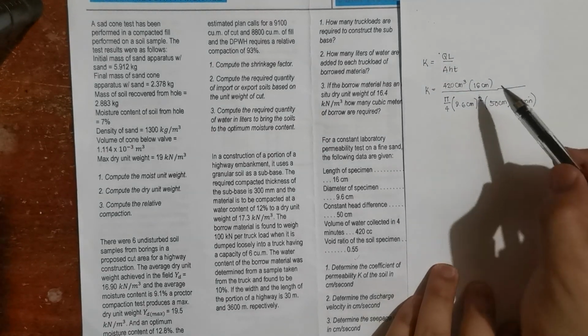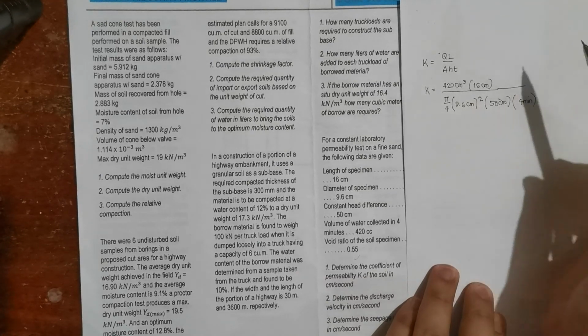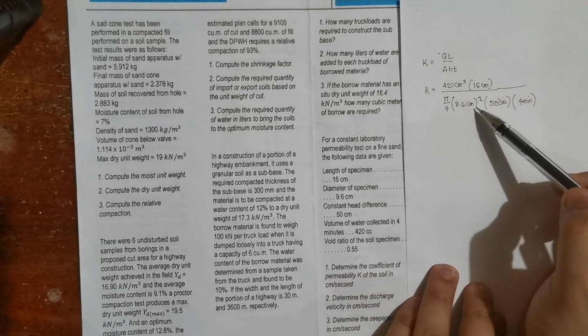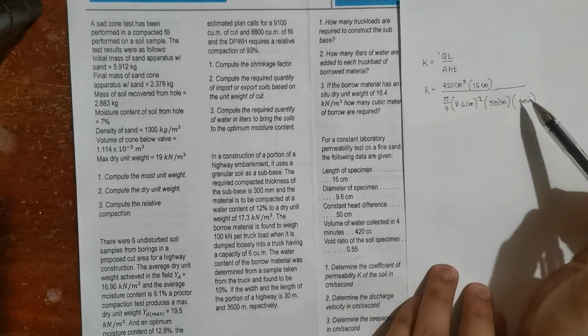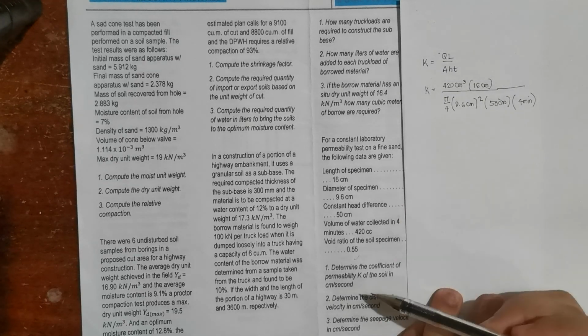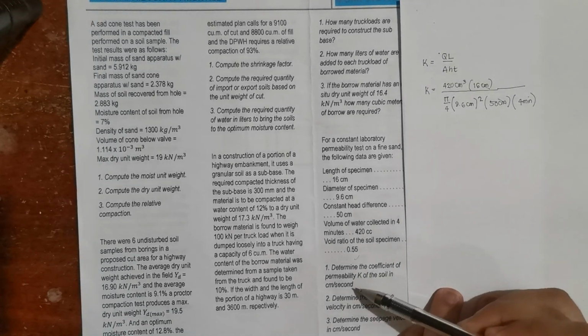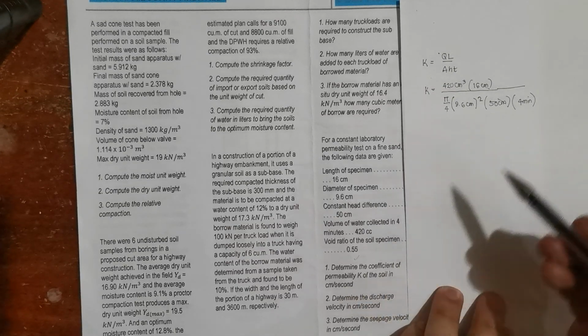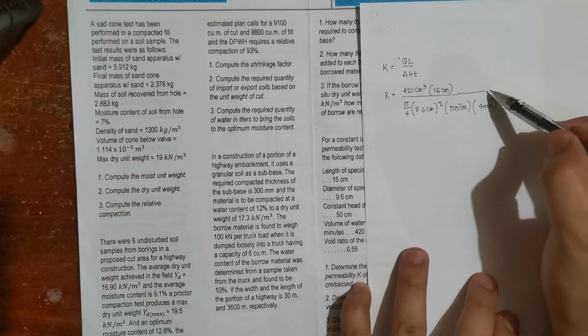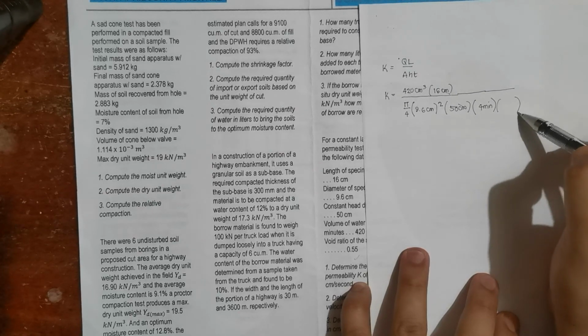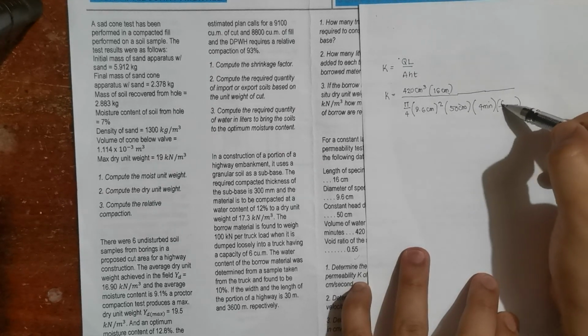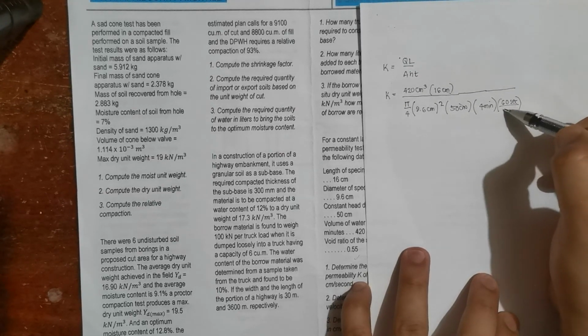So, tingnan natin yung units, cancelled yung cm. This is cubic centimeter, square centimeter, cancelled cm per minute. But, coefficient of permeability should be in cm per seconds. So, convert natin mismo yung minutes into seconds. That is multiplied by 60 seconds is to 1 minute.